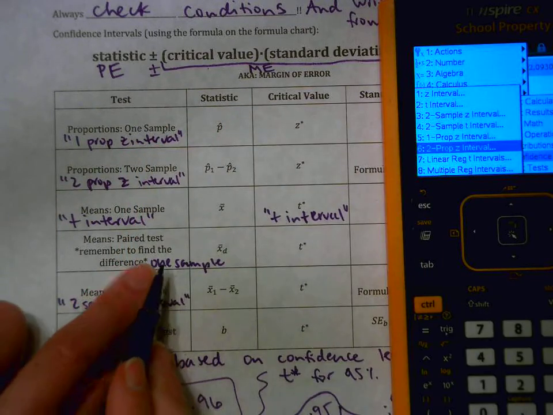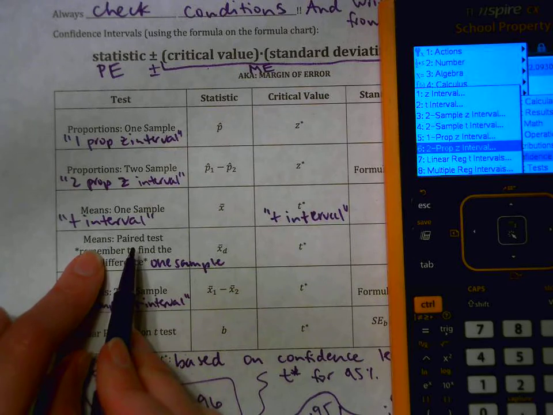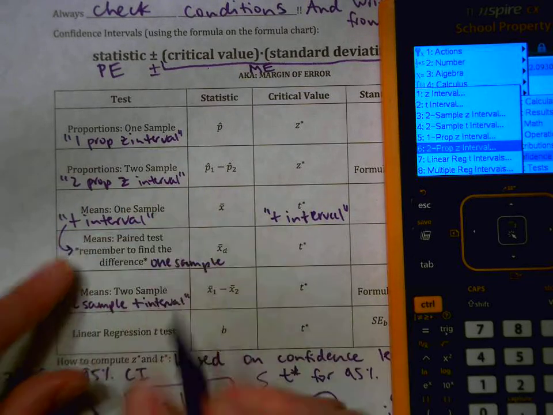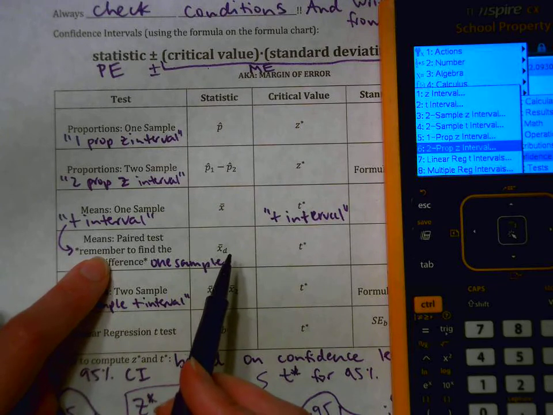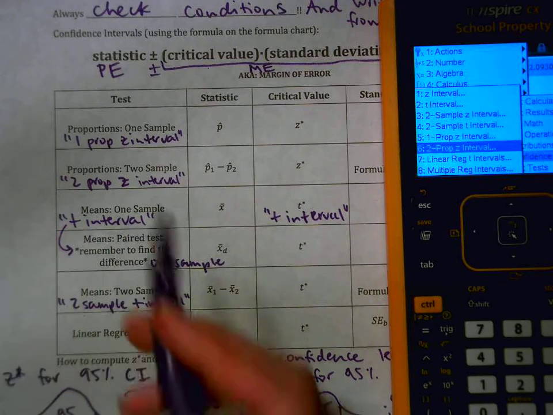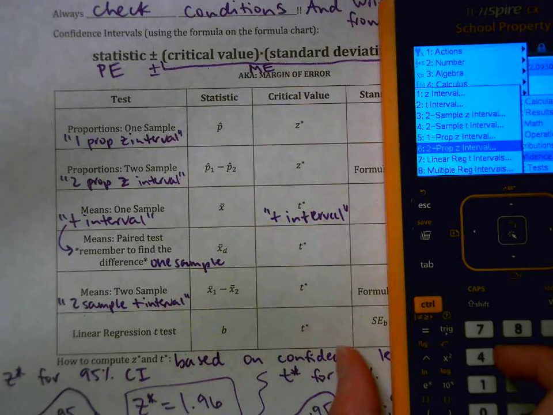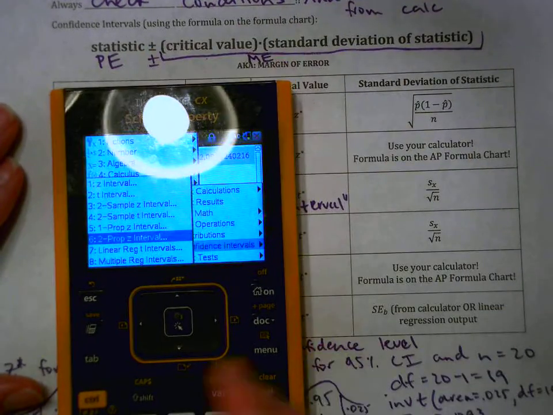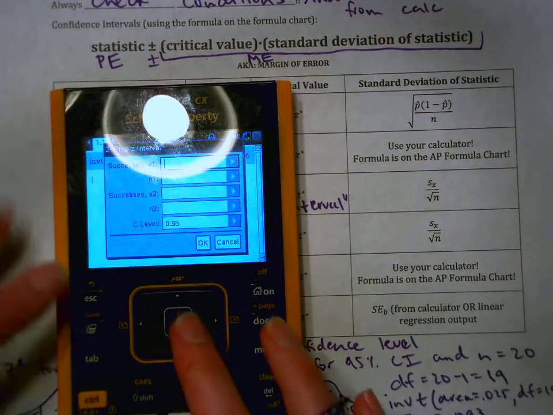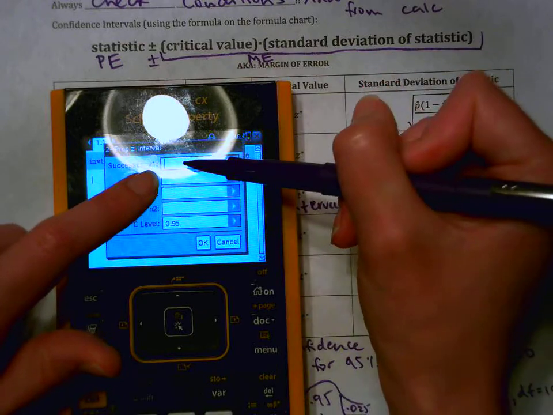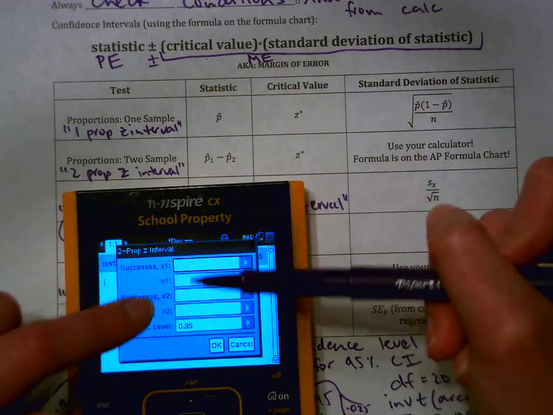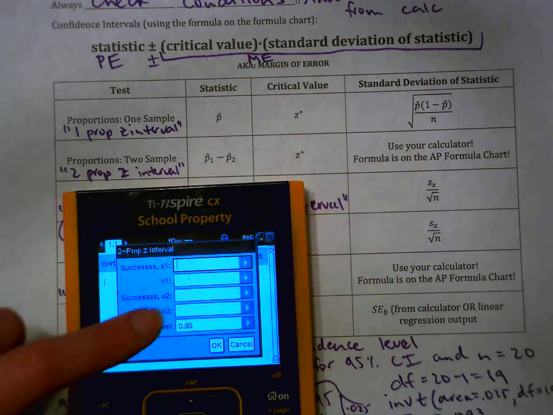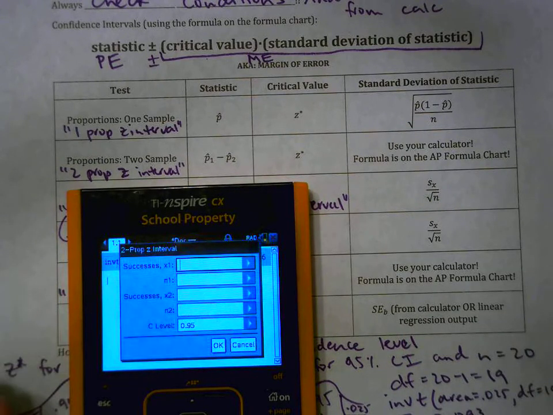And don't forget that T interval is also for a one sample. You would also do T interval if you were doing a difference, a mean of the differences. You would still go to T interval in your calculator. Okay, hopefully that helps. If you get stuck on what to type in the calculator, notice here for proportions, you're not typing in the proportion, you're typing in the successes over the total for that sample, and it's going to calculate your proportion.